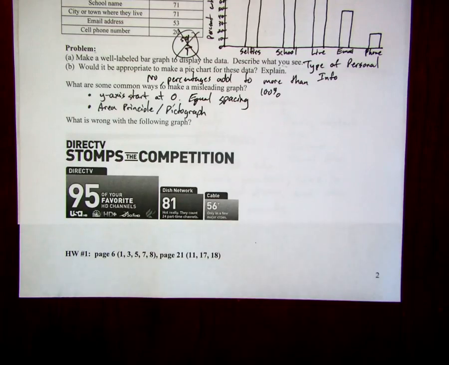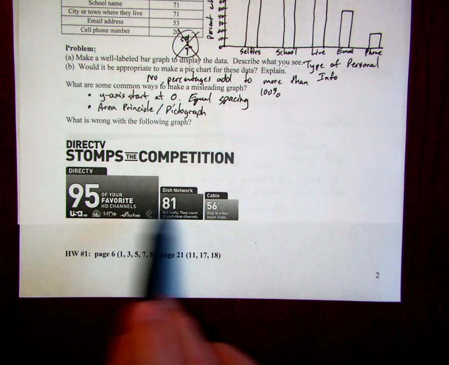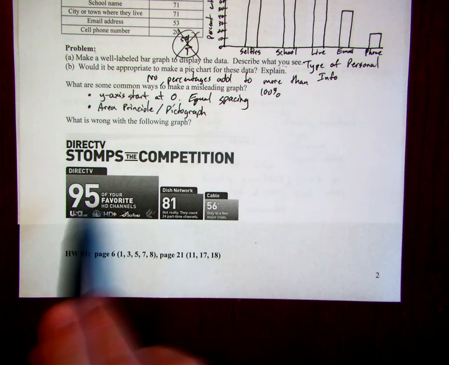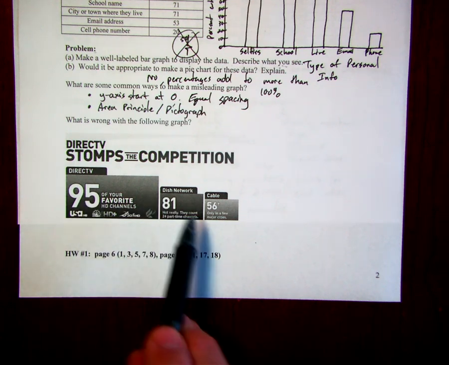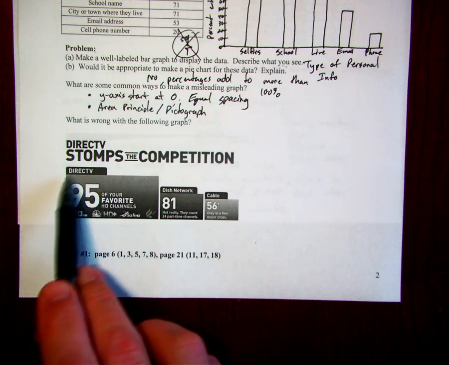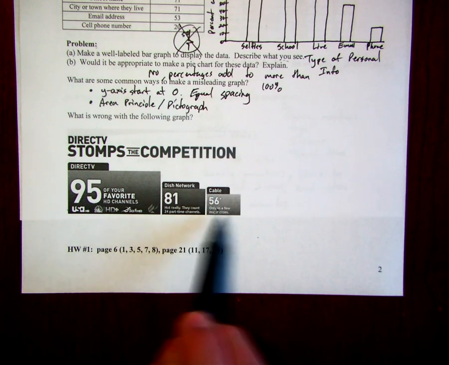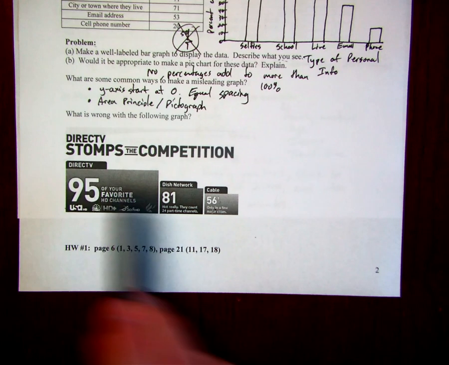Well, when you look at this, DirecTV stops the competition. 95 of your favorite HD channels, Dish Network only carries 81 and cable carries 56. Well, this is definitely violating the area principle / pictograph, just because if this box represents 95, why is it that I can take a 56-size box and probably fit like 6 of those in here, right? That just doesn't make sense.